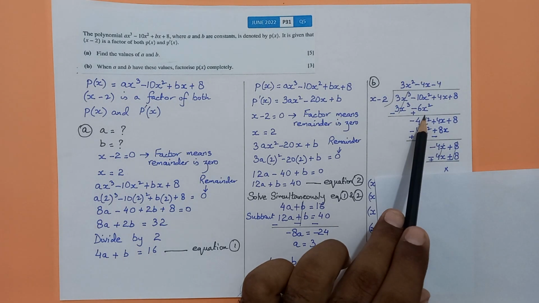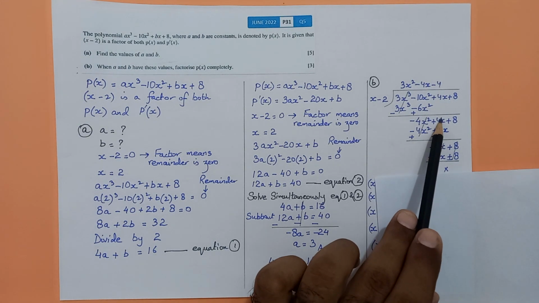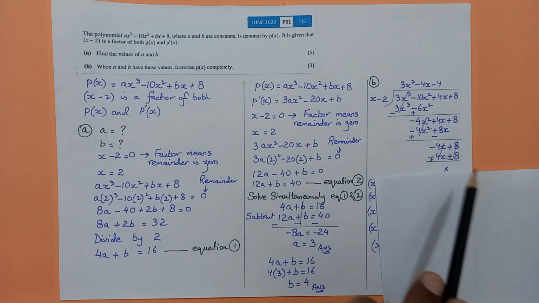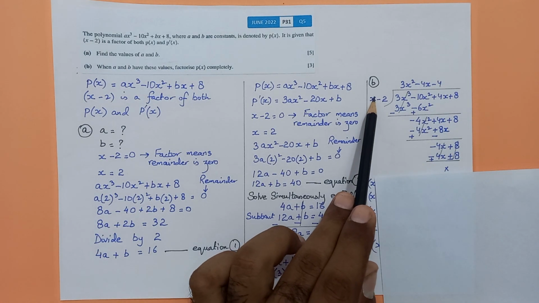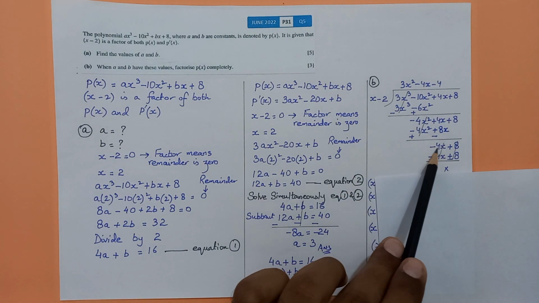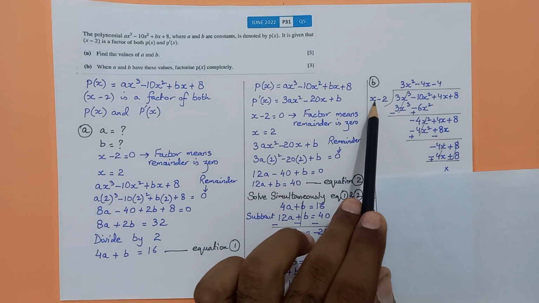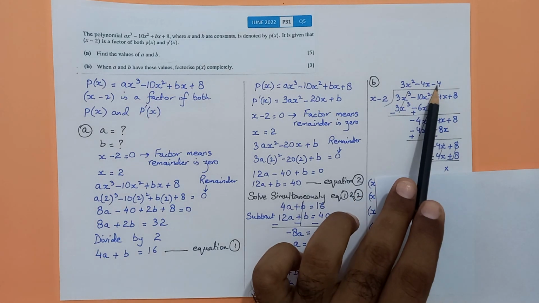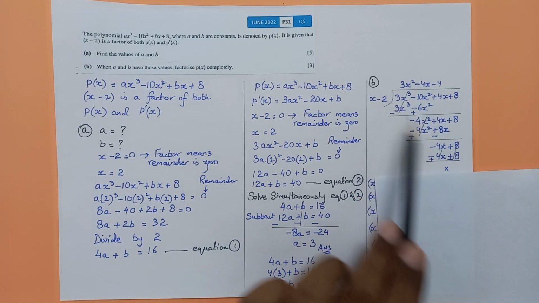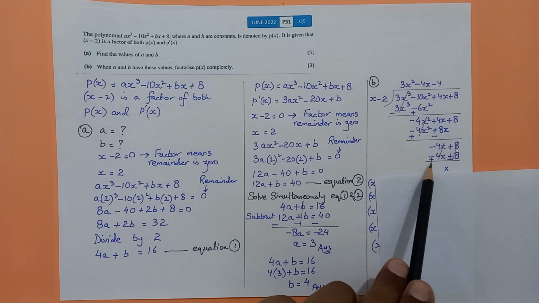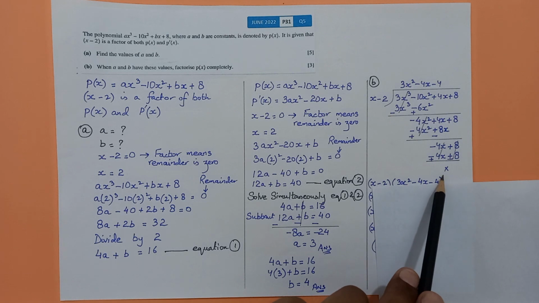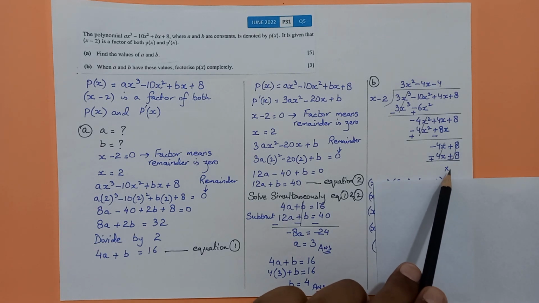Minus times minus is plus, 4 times 2 is 8x, so writing positive 8x, changing the sign, this negative becomes positive, positive becomes negative, cancel it out, and these are like terms, x and x, plus 4 minus 8 is minus 4x, positive 8 over here, and finally multiply this x with what value so that you get this negative 4x, and definitely x multiplied by minus 4 becomes minus 4x, and this negative 4 when multiplied by negative 2 would become positive 8, and after changing the sign, negative becomes positive, we can see both of them are cancelled and the remainder is 0, and definitely it should be 0.